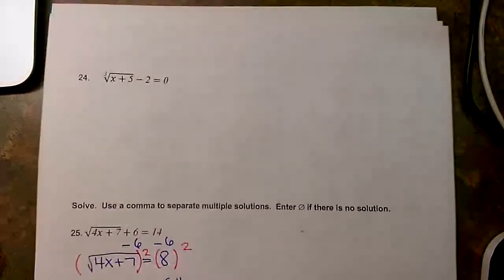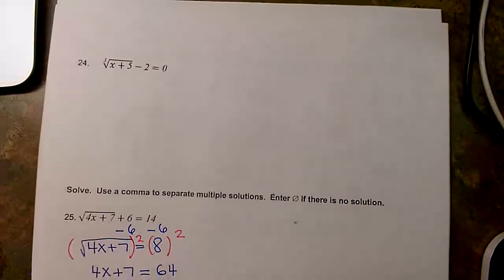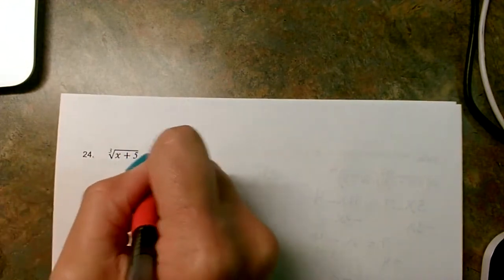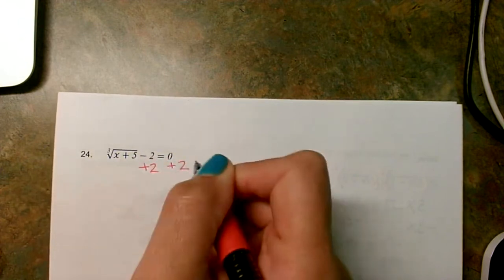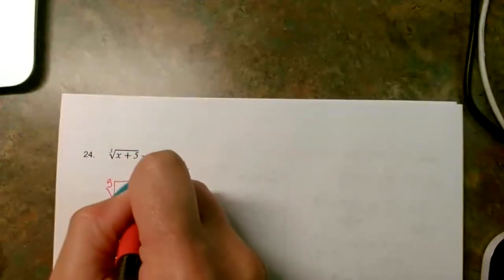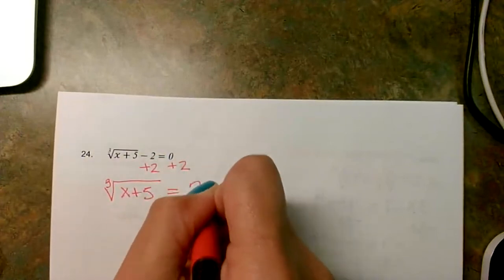This one, 24. We do exactly what we just did here. We're going to add the 2. So we have cubic root of x plus 5 equals 2.